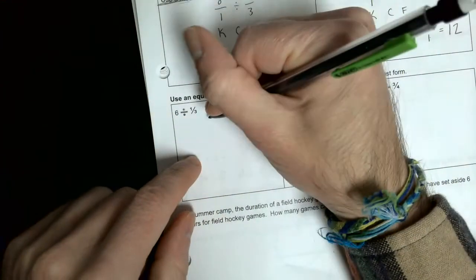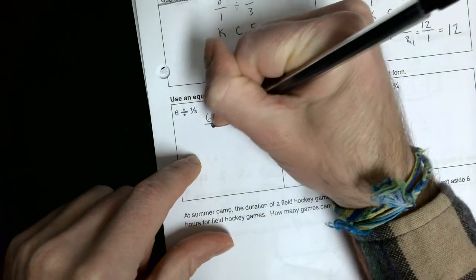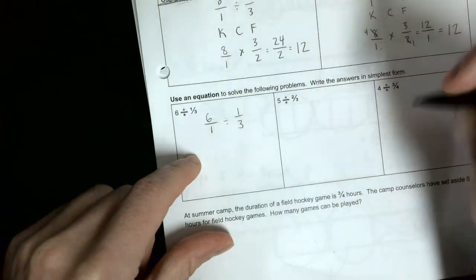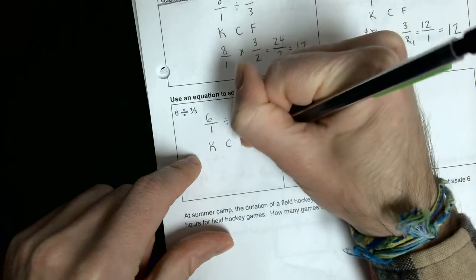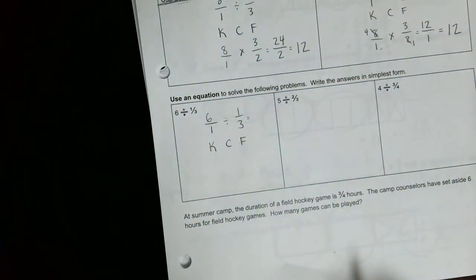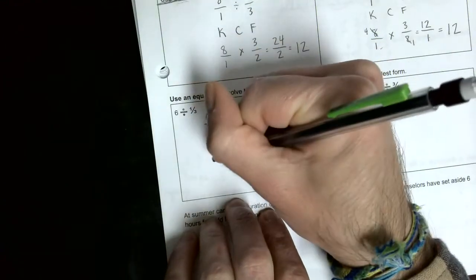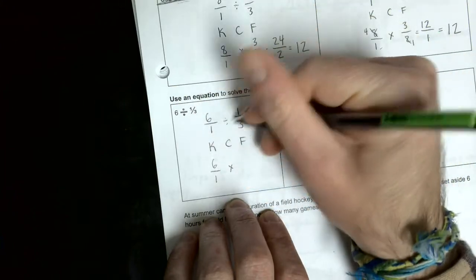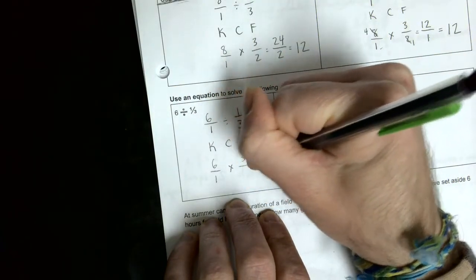6 divided by 1/3. Okay, well, the first thing I'm going to do is set it up so that we have a fraction instead of a whole number. 6 over 1 divided by 1/3. Okay, so we're going to keep, change, flip. If you want to try that on your own, go for it. We're going to keep 6 over 1. We're going to change division to multiplication. We're going to flip that fraction. 1/3 will become 3 over 1.